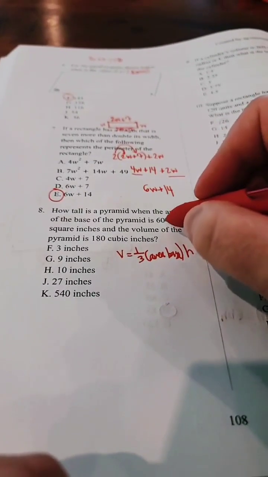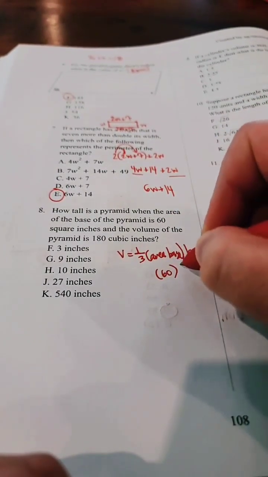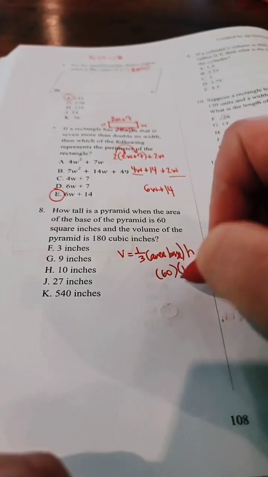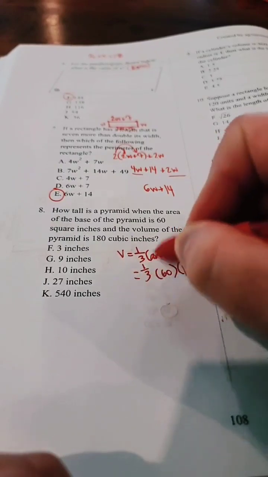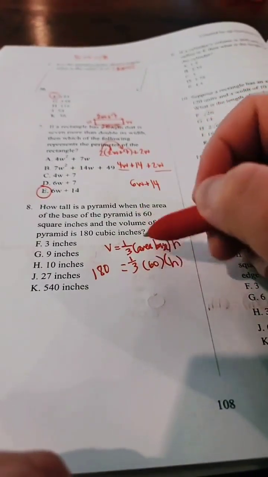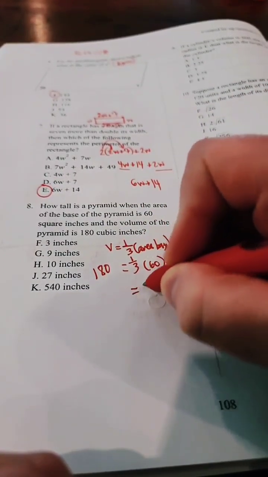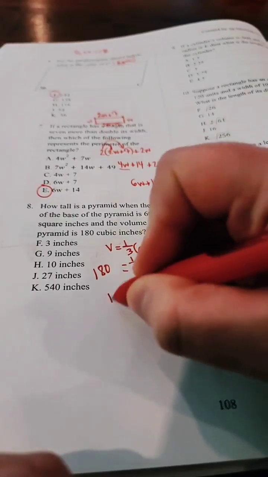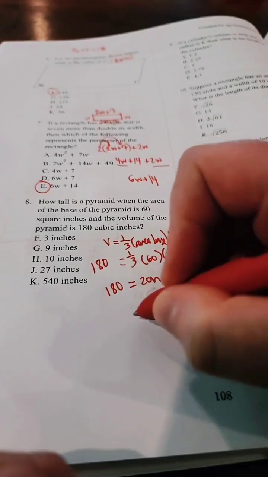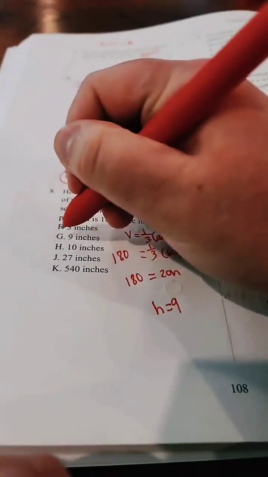And then we could say that 60 is the area of the base, which they already gave us. And then times the height, which is what we're solving for because we want to know how tall it is, times 1/3 is equal to, they gave us the volume is 180. So then now all I have to do is solve for h. So 1/3 of 60 is going to be 20. So then I have 20h is equal to 180. Then I'm just going to divide by 20 to get h by itself. And when I do that, I'm going to get that h is equal to 9, which would be G.